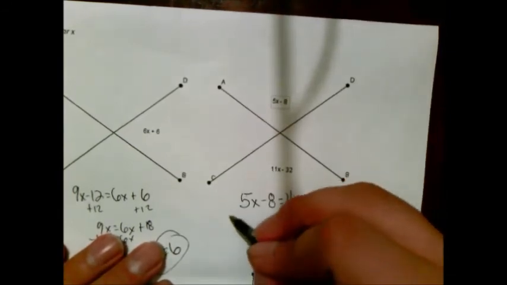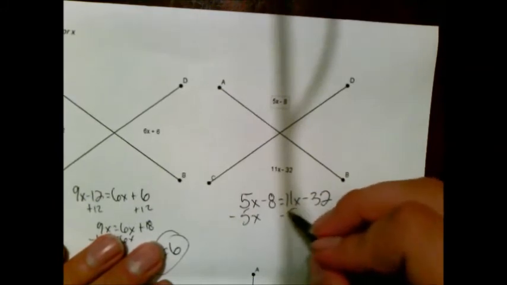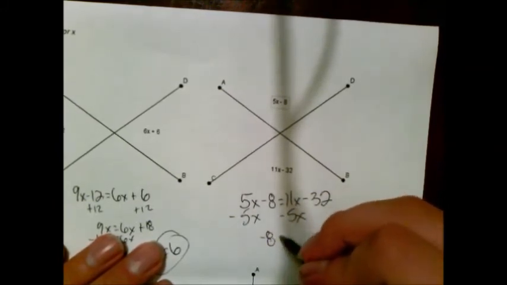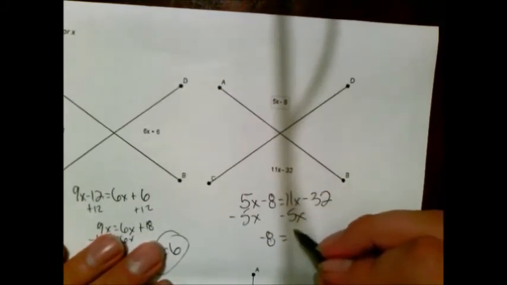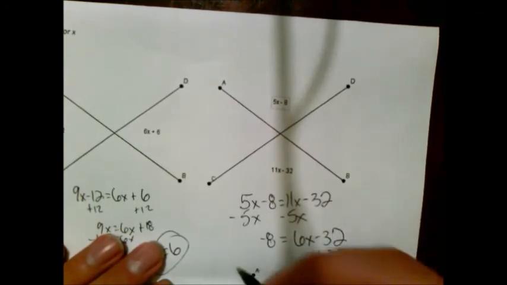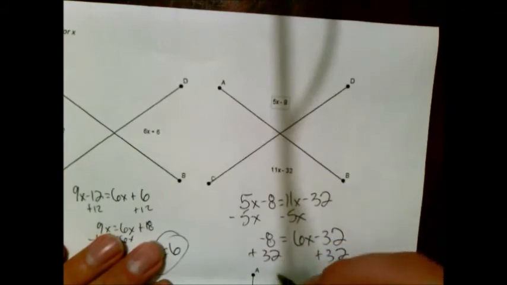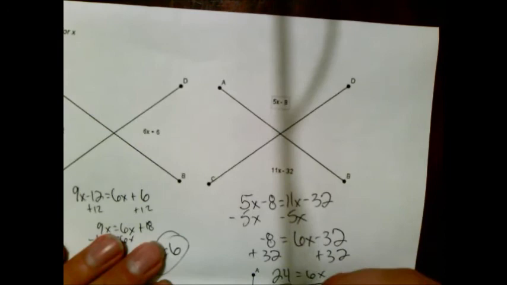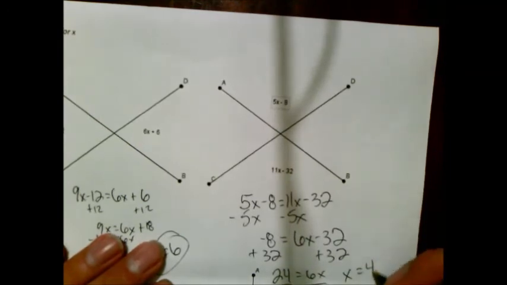So let's do this. 5x minus 8 equals 11x minus 32. Plus 32, plus 32, 24 equals 6x. Divided by 6, x equals 4.